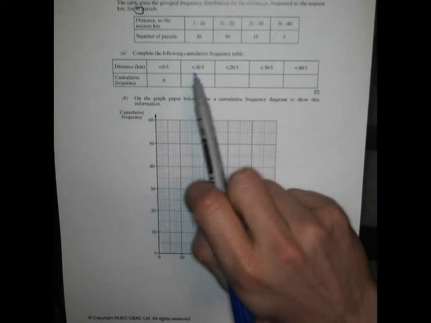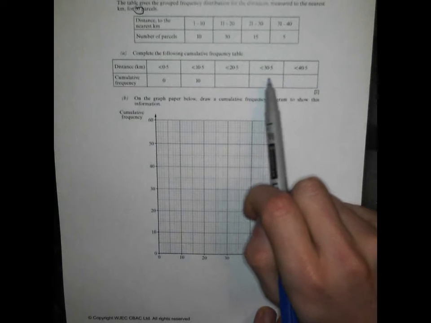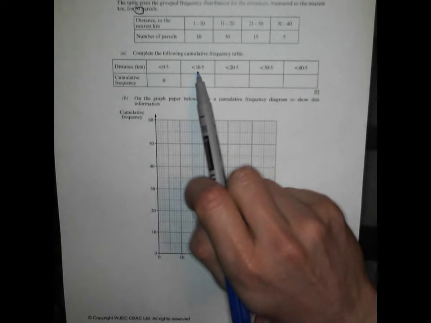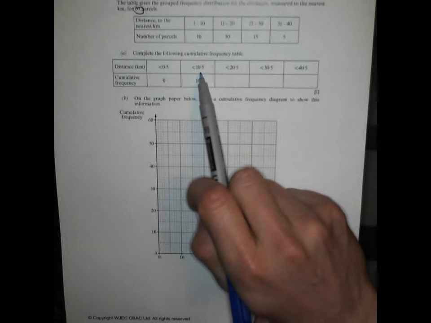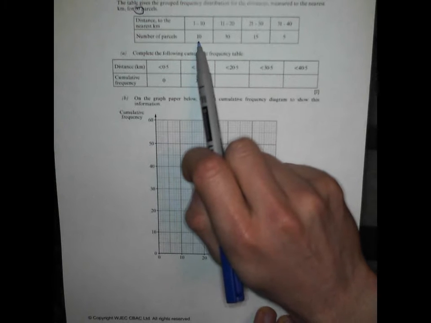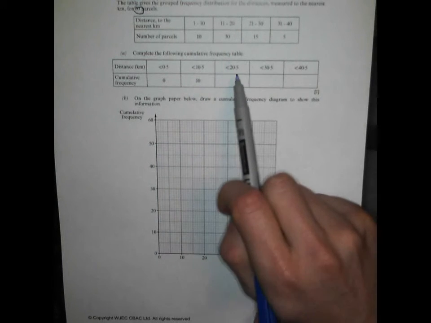Now this one looks a little bit weird, and this has started popping up in exams, where they give you the upper bound and an inequality, but don't worry about it. All that means is how many parcels were less than 10.5 kilometres. Well, there were only 10 delivered between 1 and 10, so there were 10 parcels less than 10.5, so that matches. So how many were less than 20.5?